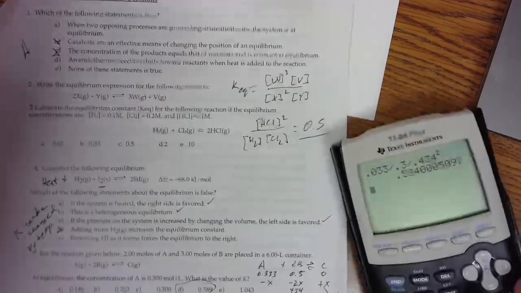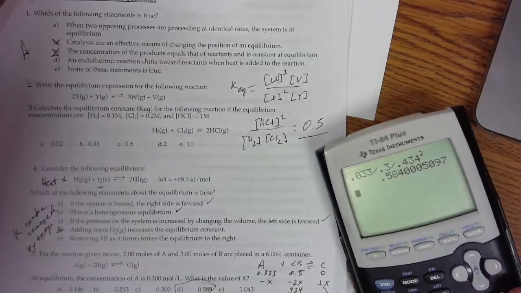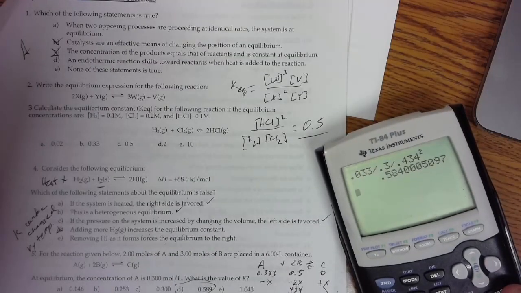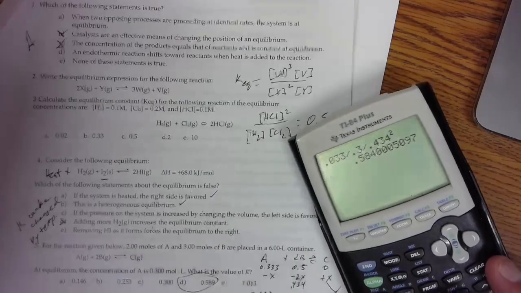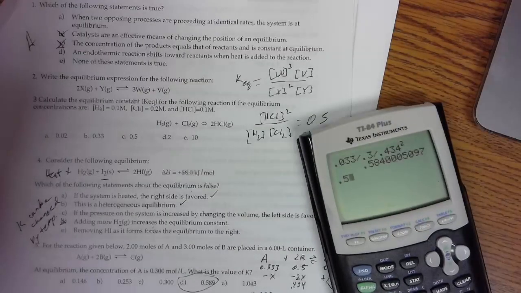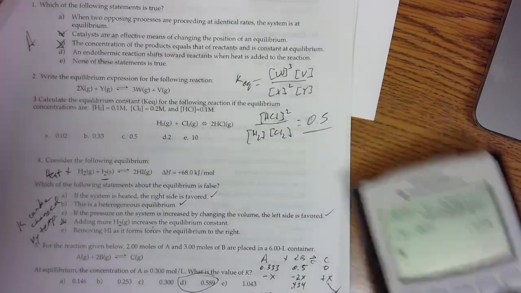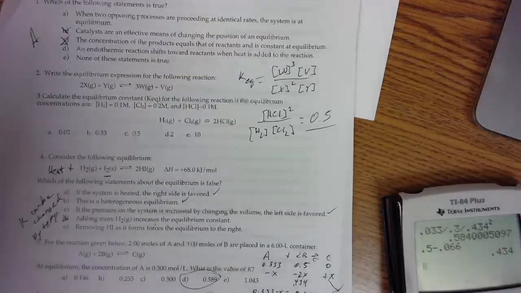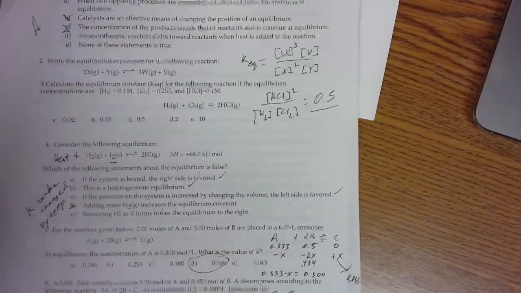Did I make 0.33, 0.3, up, 0.434 squared? Yeah. Minus 0.066, 0.4433. That's the closest we got. So we'll go with that, 0.589.